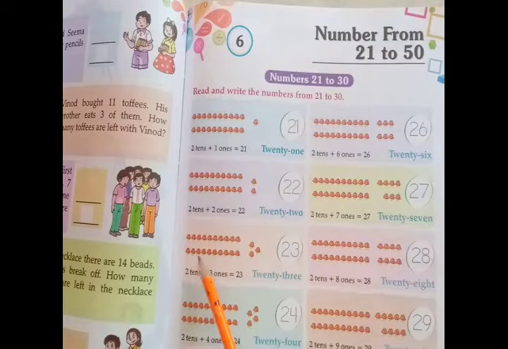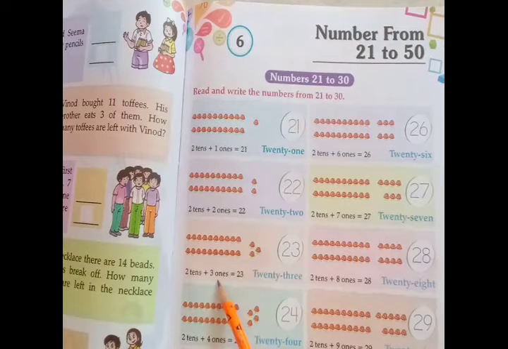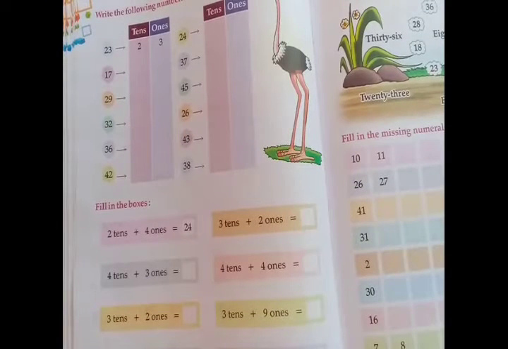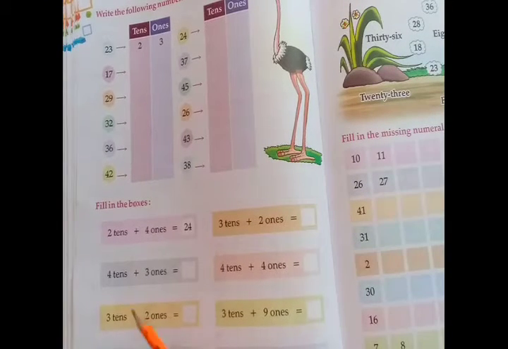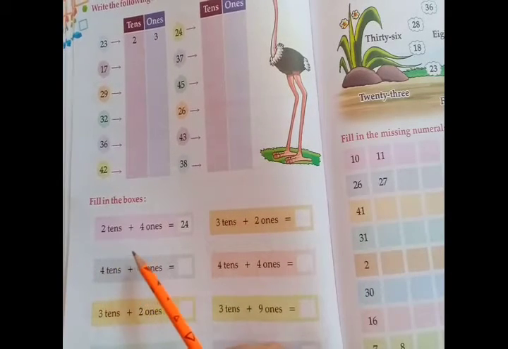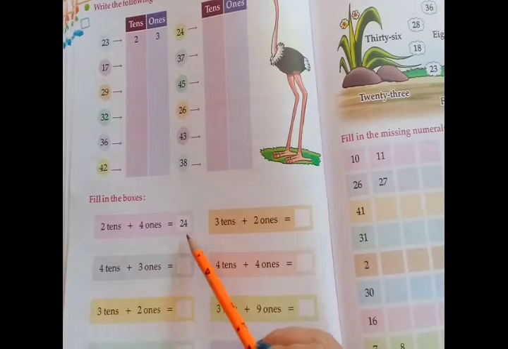See here, 2 tens means 20 plus 3 ones makes 23. Look at these, students. 2 tens means 20 plus 4 ones makes 24.